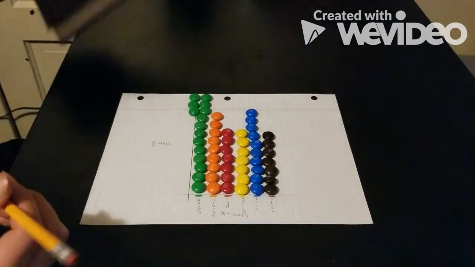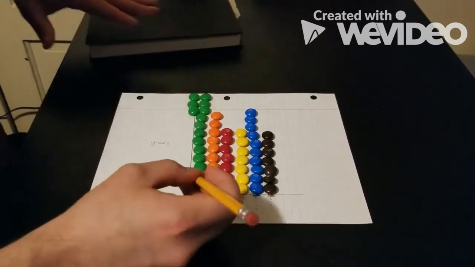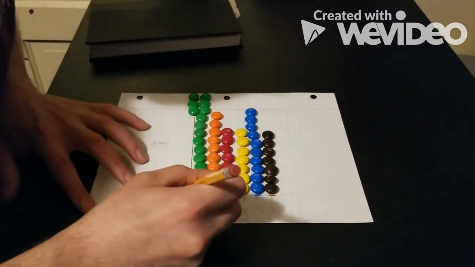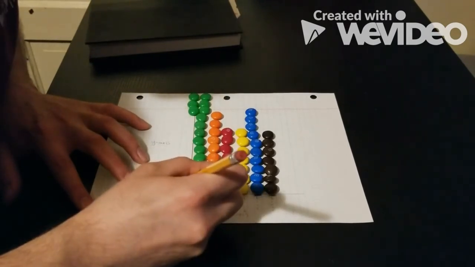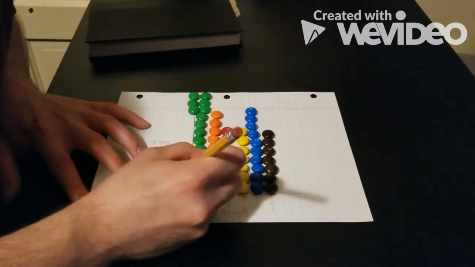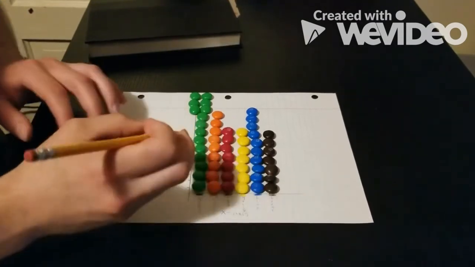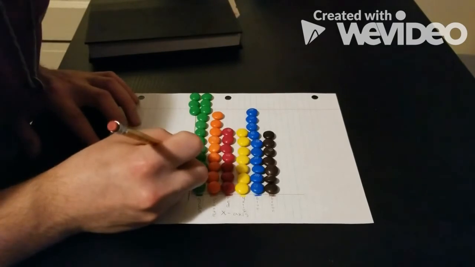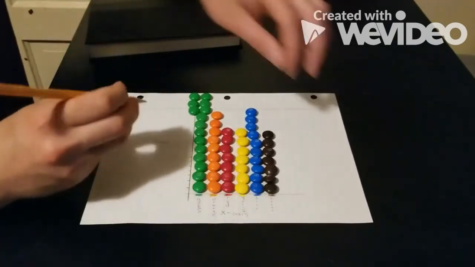So just to make it more clearly organized on the graph, what we're going to do is create little notches on the y-axis, and what these notches are going to represent is a different data point or a different M&M counting up.